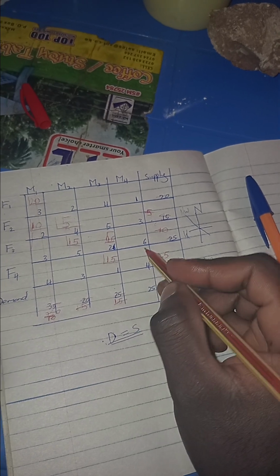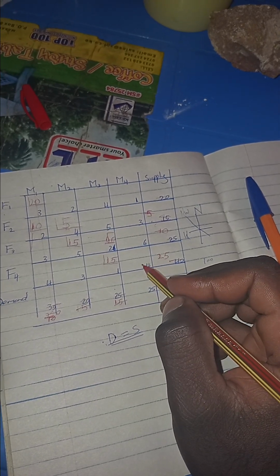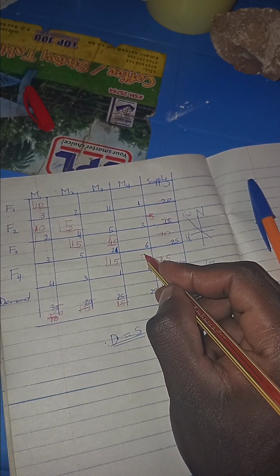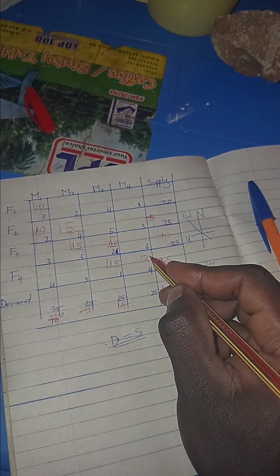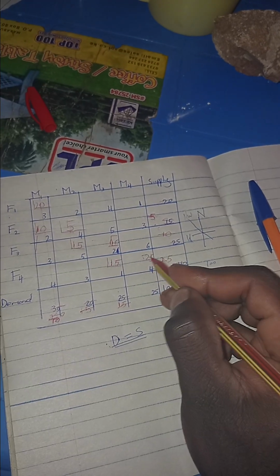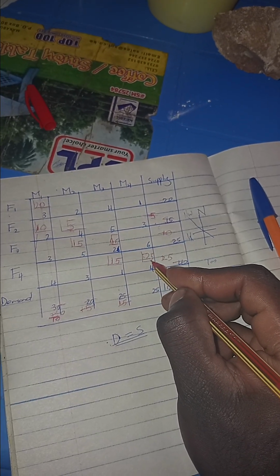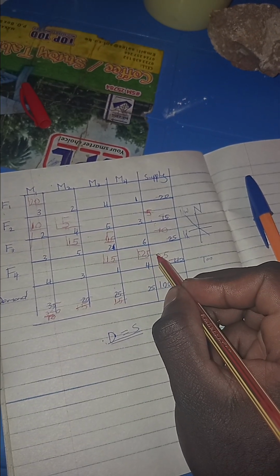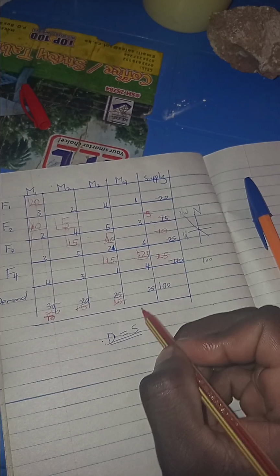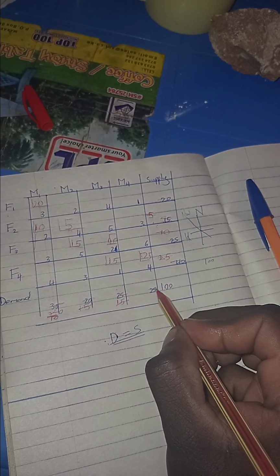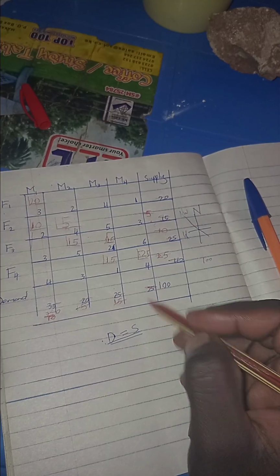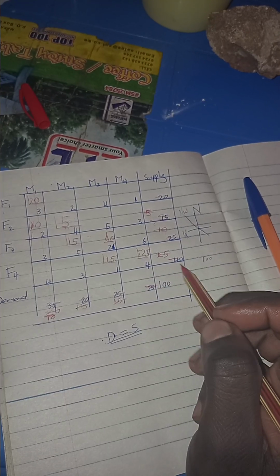Because the supply and demand are equal, we allocate, the minimum still remains 25. Then 25, we come here and cross this 25. We come here also and cross this 25. It means we have exhausted all the demand and we have also exhausted all the supply.